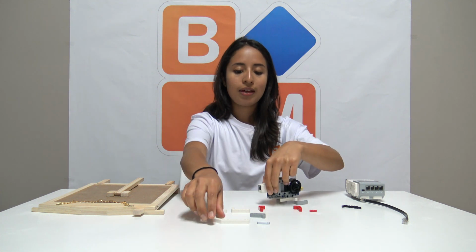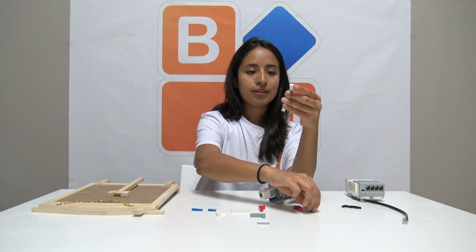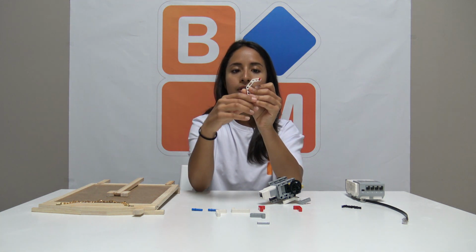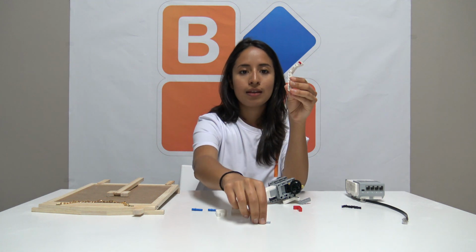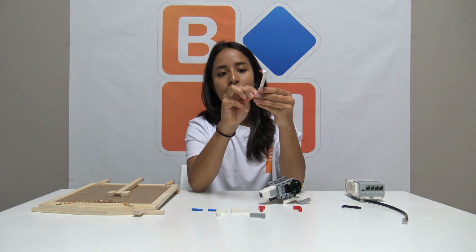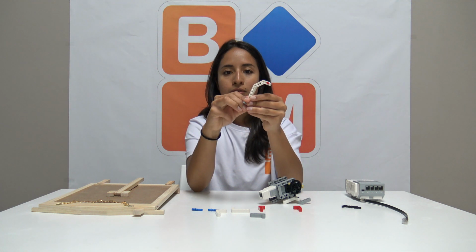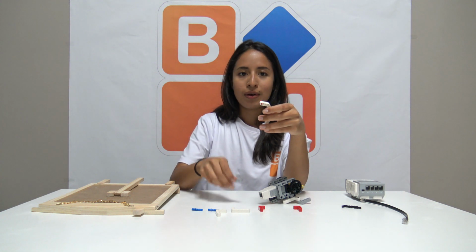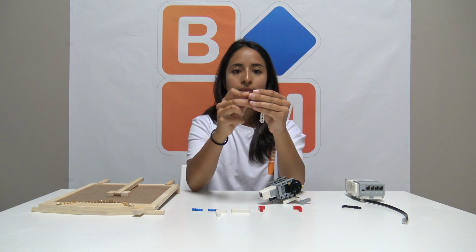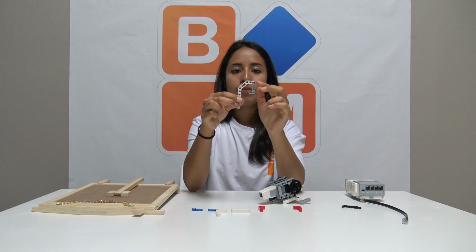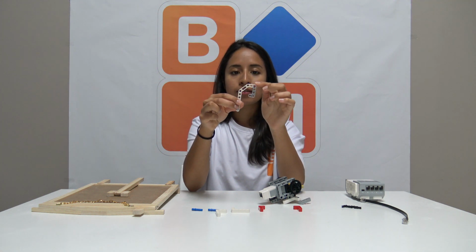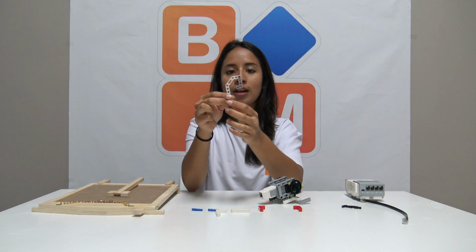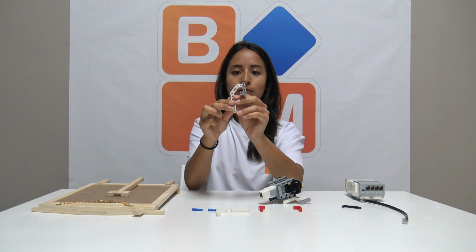Now, take your double angular beam, put an axle 2 in the cross hole of the shortest side of your double angular beam, put an axle 3 in the other remaining cross hole, and now grab your 2x4 angular beam and put that onto the axle 2 that goes through the cross hole, with the shortest end pointing towards the double angular beam.